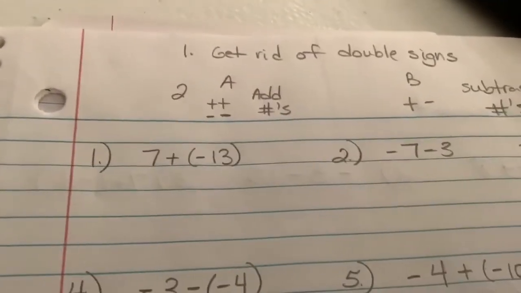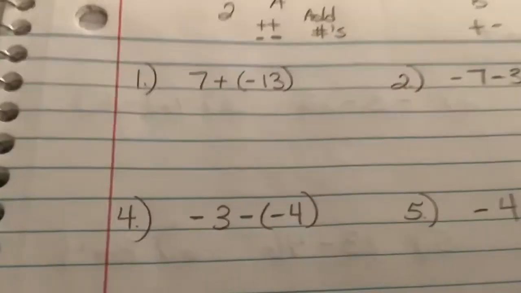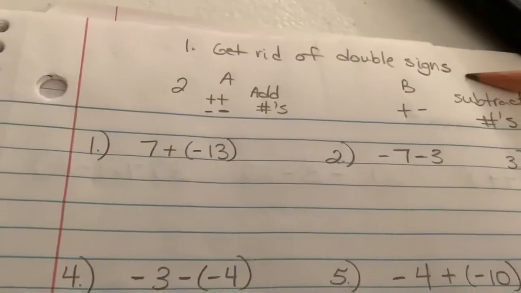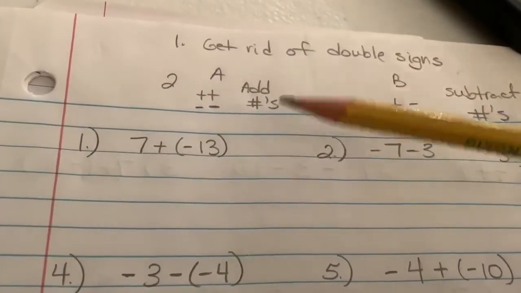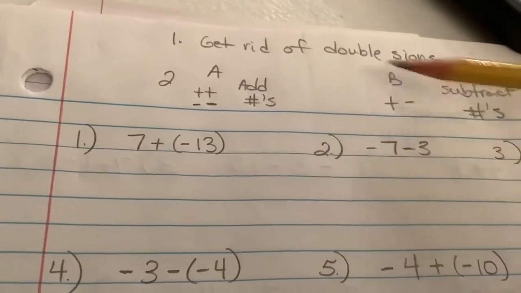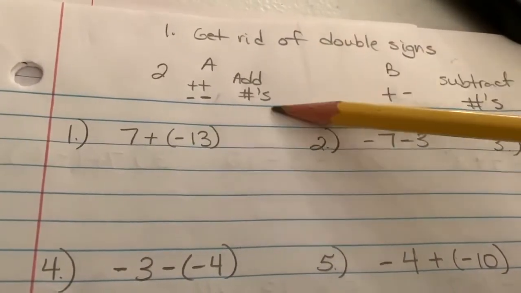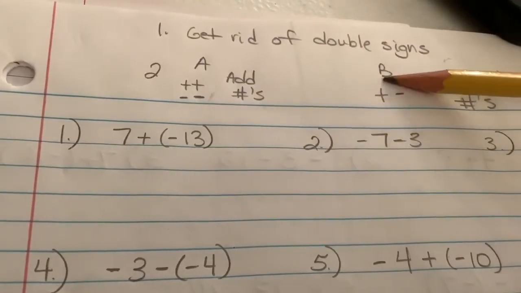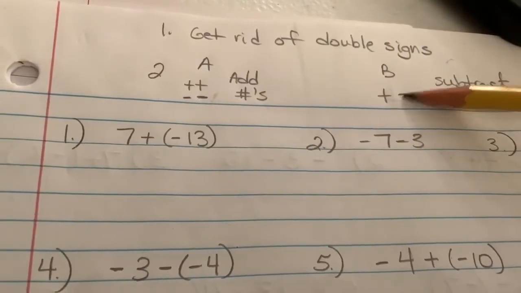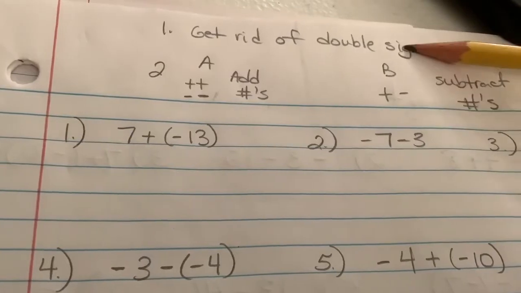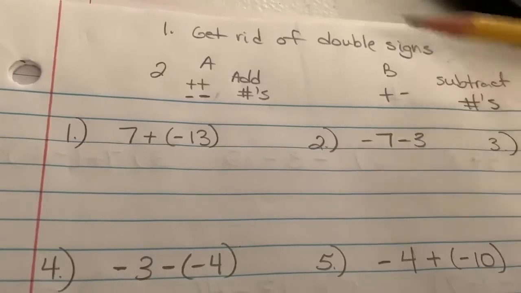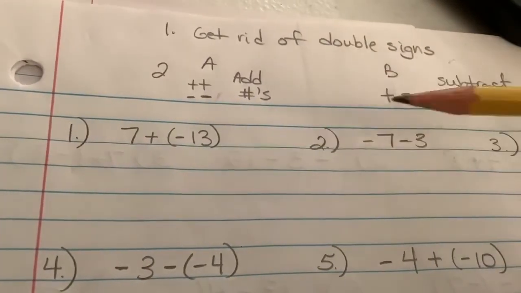Now, I'll show you what I did for these, because now I mixed both steps together, meaning we're going to have to do the first step to get rid of the double signs. And then we go through 2A, 2B, meaning 2A, if they're both positive or both negative, you're going to add them. And 2B, if they're one positive and one negative, then you're going to subtract them. So I just always refer back to these two steps. Here's the first step, here's the second step.